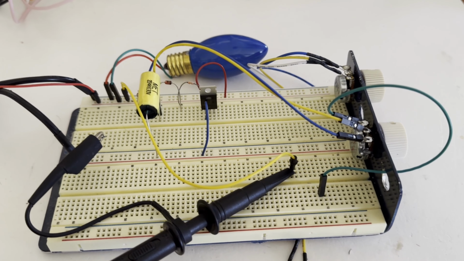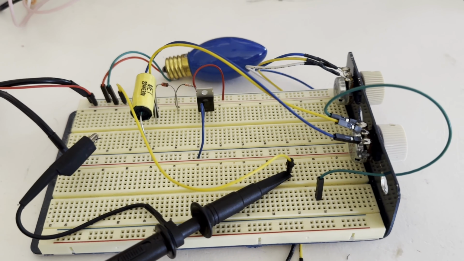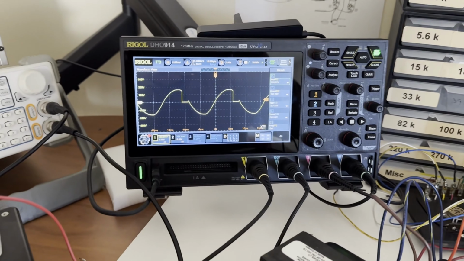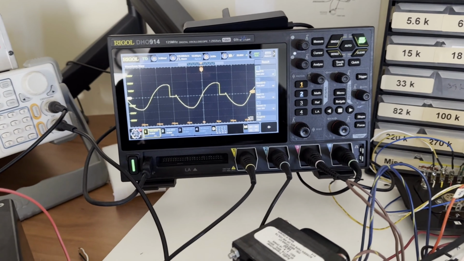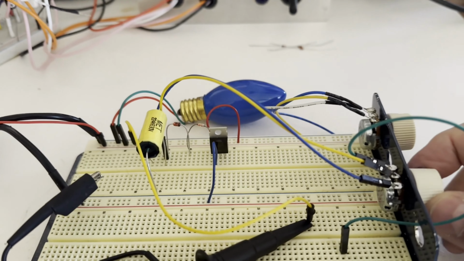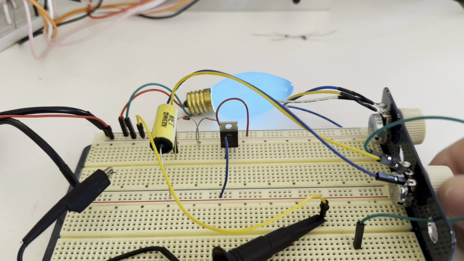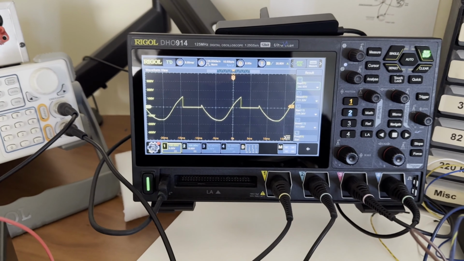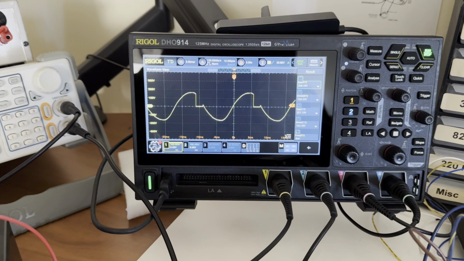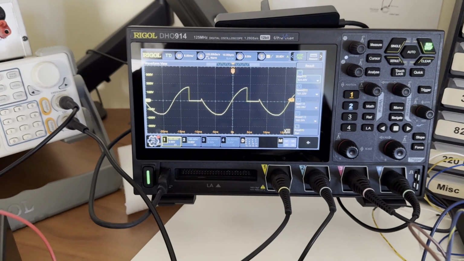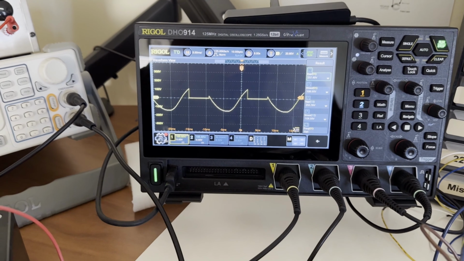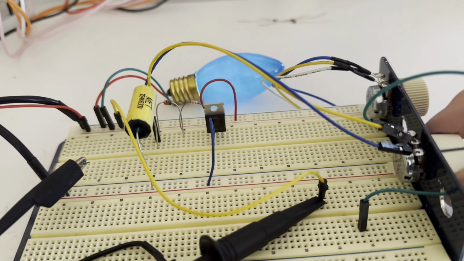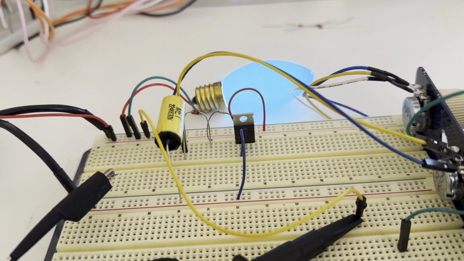This is the circuit with the SCR and the 50K ohm pot set for minimum brightness, and here's the scope display we get. And if we adjust the brightness higher at maximum brightness, here's our oscilloscope waveform. So the waveform for minimum brightness and maximum brightness. Minimum, maximum.